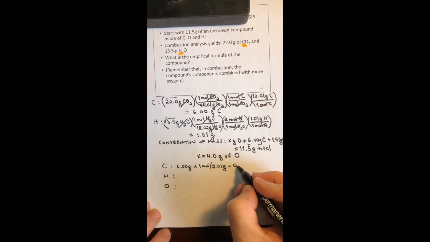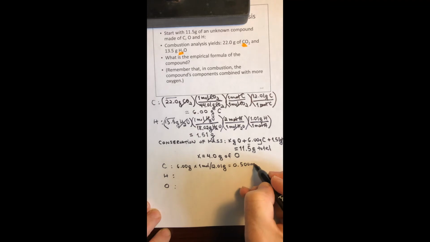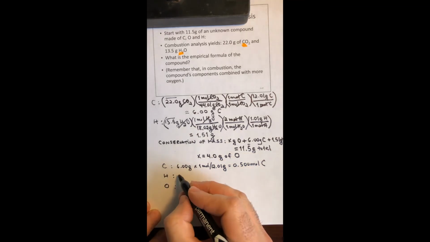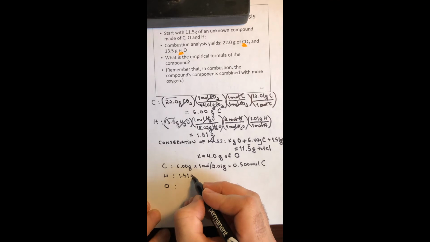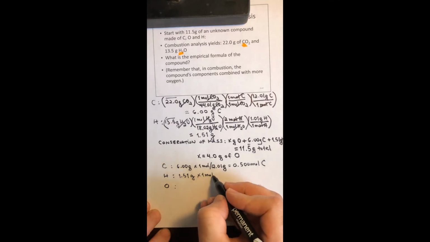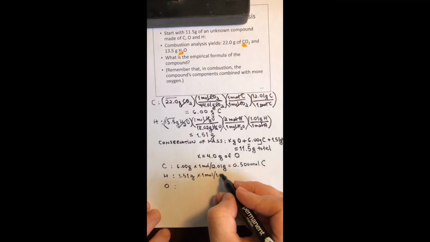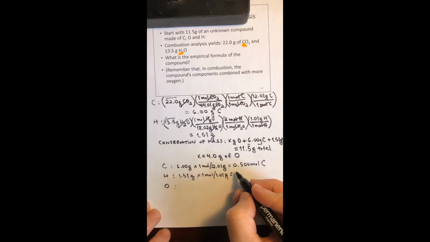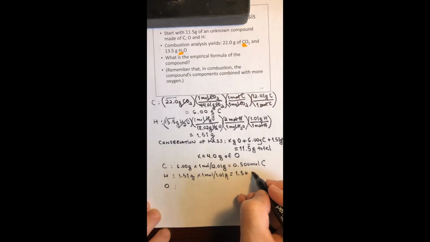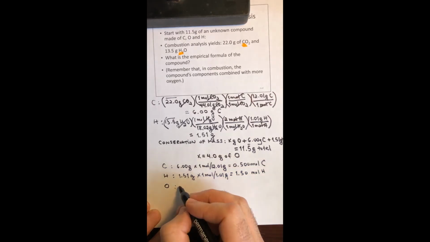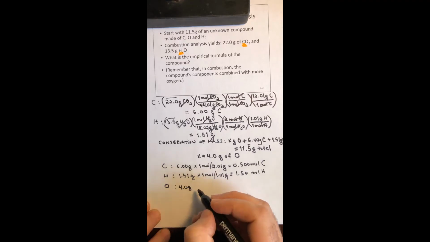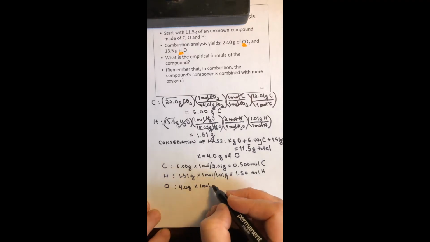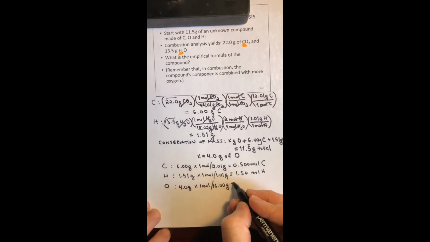Okay, so this is going to come up to 0.500 moles of carbon. This one is 1.51 grams. And again, 1 mole of hydrogen is 1.01 grams. And that gives me 1.50 moles of H. And then O would have, we found out, 4.0 grams. And of course, 1 mole of atomic O is 16.00 grams. And that comes up to be 0.25.